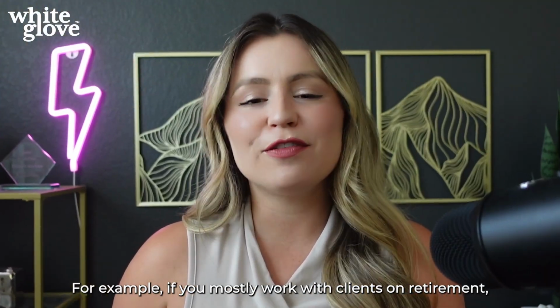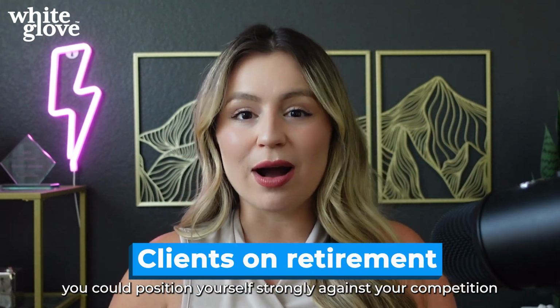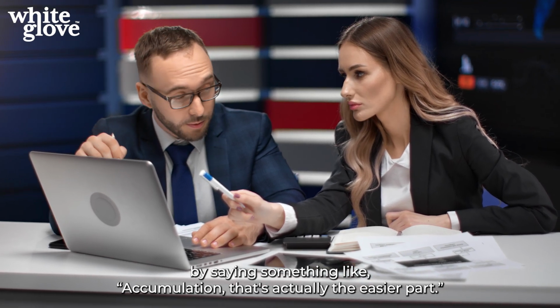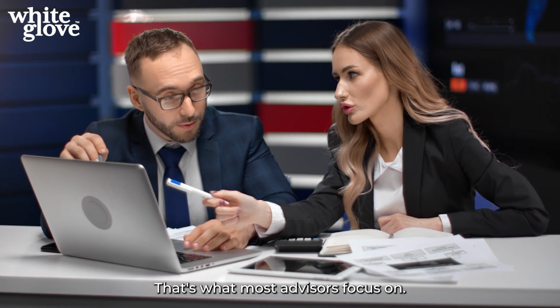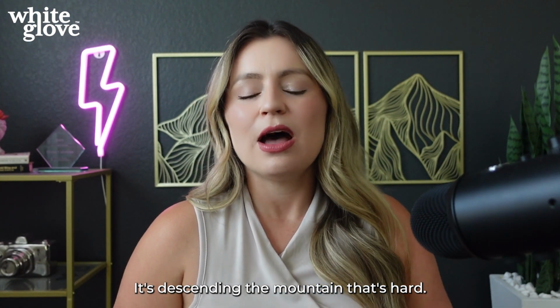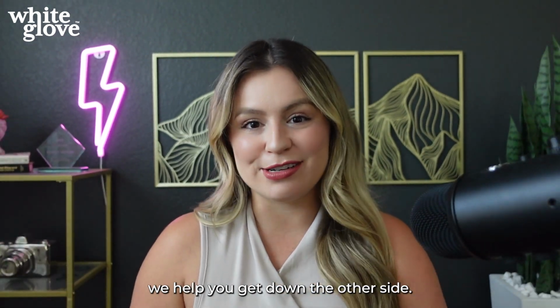For example, if you mostly work with clients on retirement, you could position yourself strongly against your competition by saying something like, "Accumulation? That's actually the easier part. That's what most advisors focus on. It's descending the mountain that's hard. While others focus on growing the mountain, we help you get down the other side."